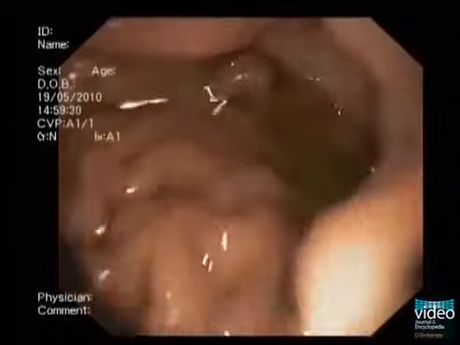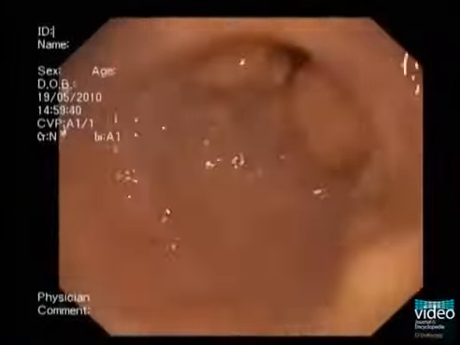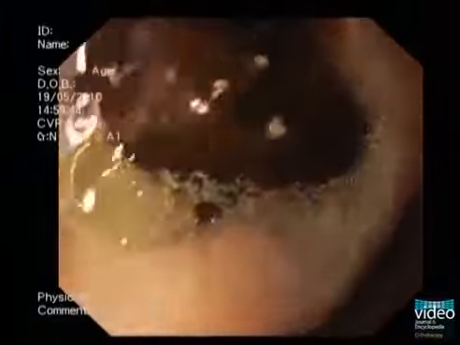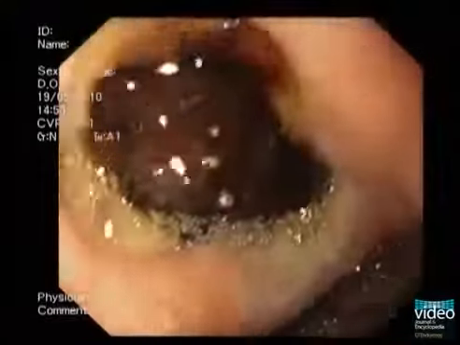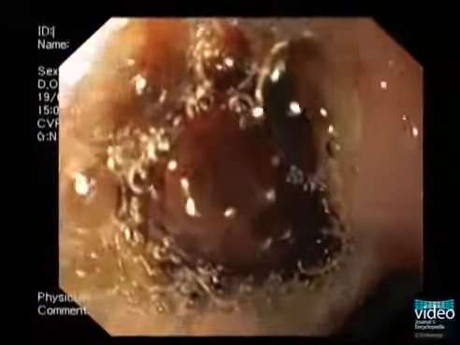Peptic ulcer bleeding is the most common source of non-variceal upper gastrointestinal bleeding. In this patient, an ulcer with an adherent clot was found in the duodenal bulb. An adherent clot is usually defined as a clot resistant to forceful irrigation or suction.